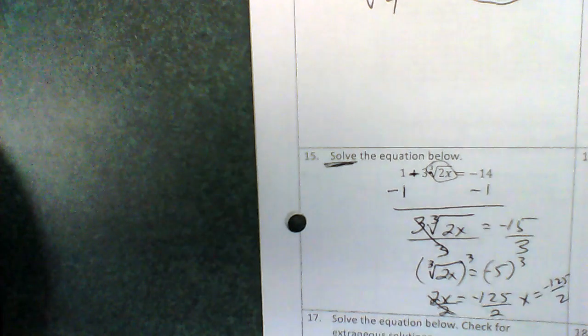Now we do need to check this. I ran out of room on the right, so let's check it over here. You check it with the original question. Negative 125 over 2 equals negative 14. Okay, so we have 1 plus 3 on the other side. Do not multiply or add those.